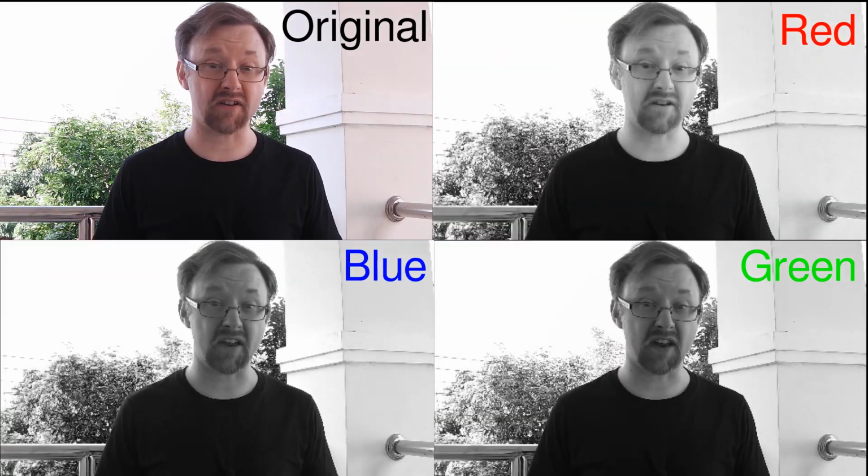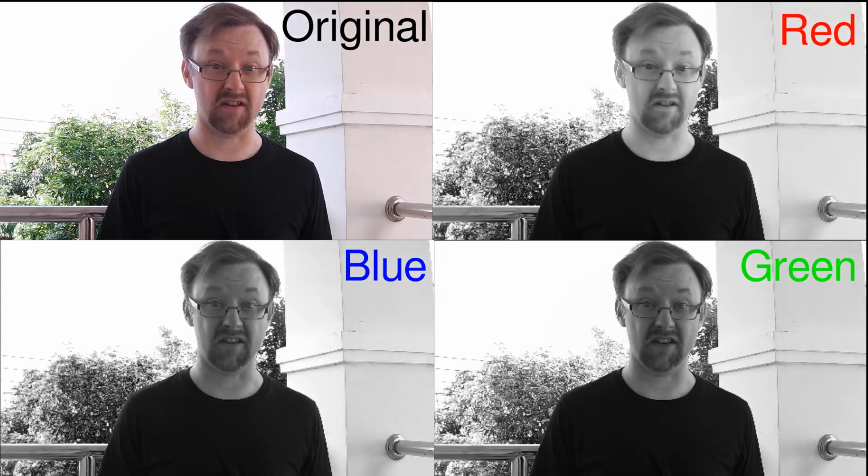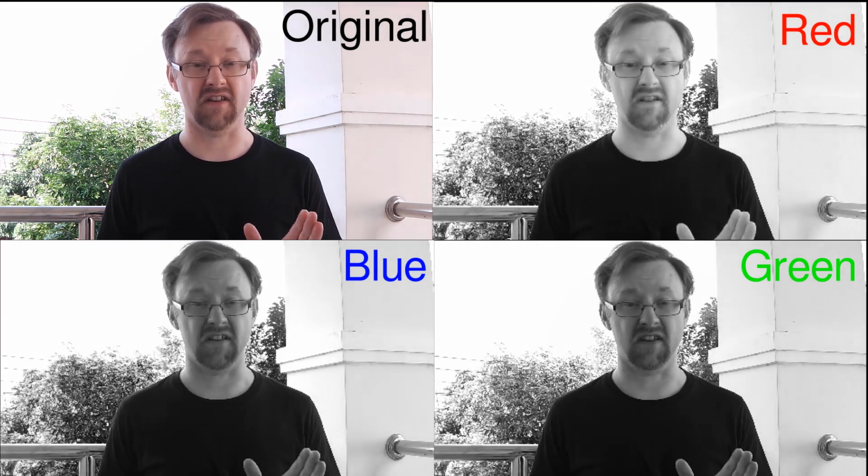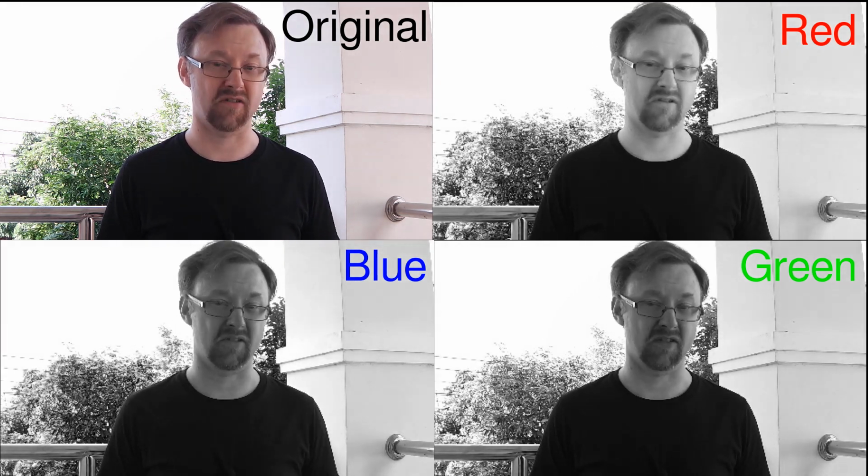Okay, so to begin with, we saw how we could divide our image into the three channels corresponding to the red, green and blue components from which it is formed. If we do that, we get something that looks like this. So here on the top left is the original true color image, and then clockwise from that we have the red, green and blue channels respectively.